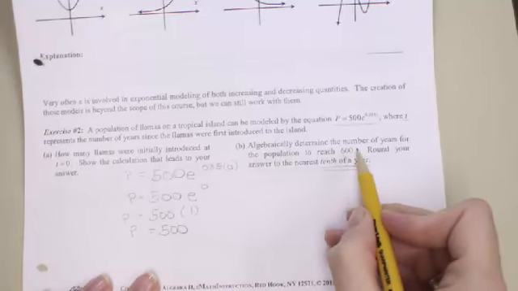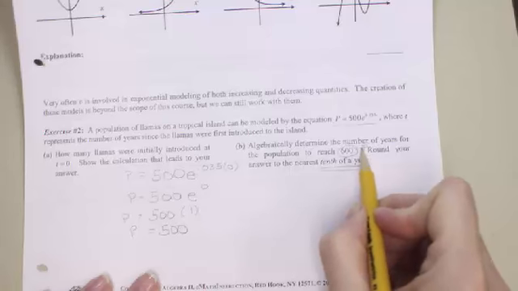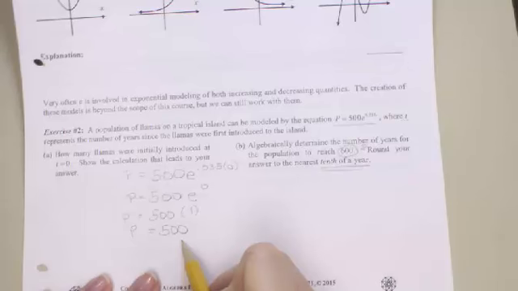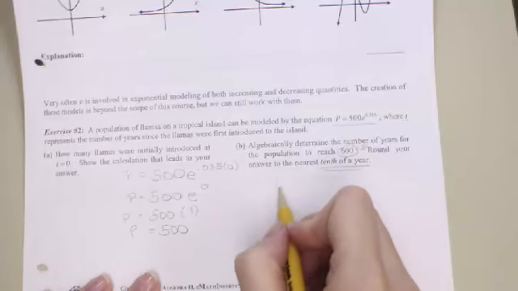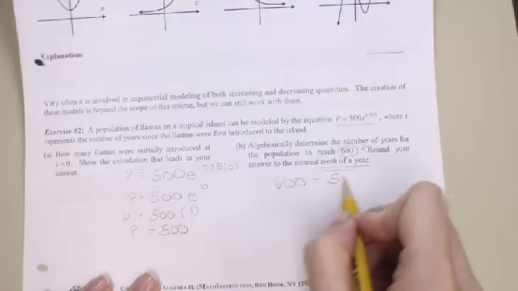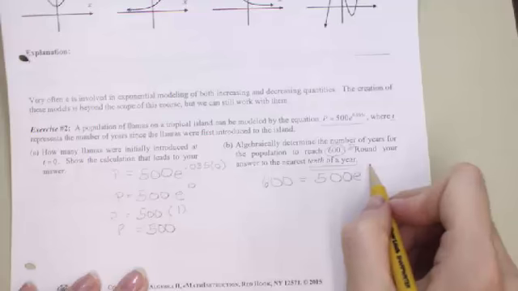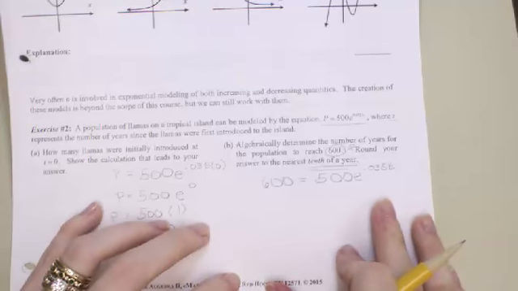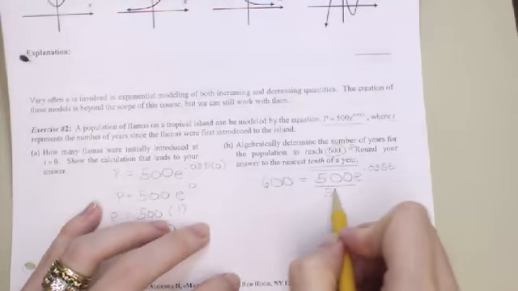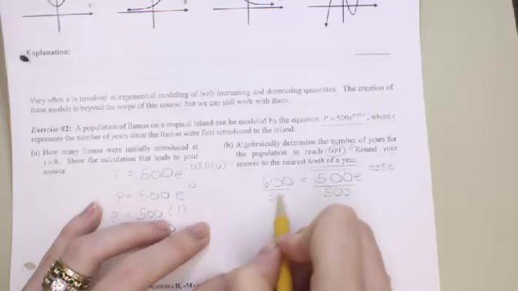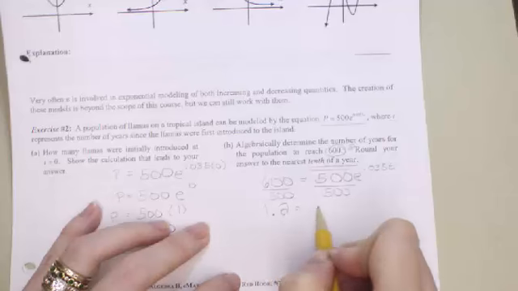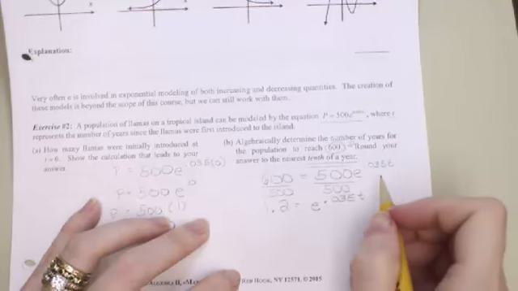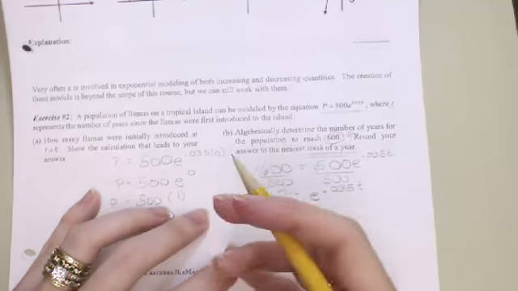Now, the population of llamas is P. That is my variable P. So we know that we originally started with 500, and we're going up to 600. So 600 goes in for P. The first thing we're going to do is divide by 500. I'll get 1.2 equals e to the 0.035t. And now we're going to work with our logs.